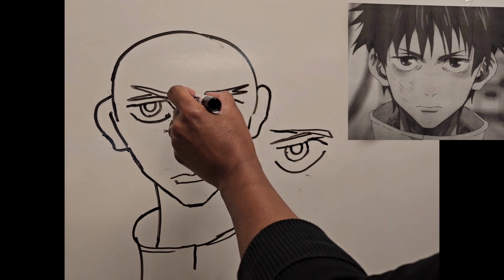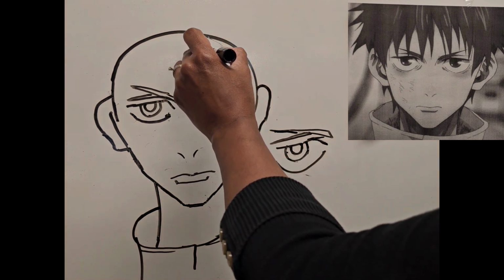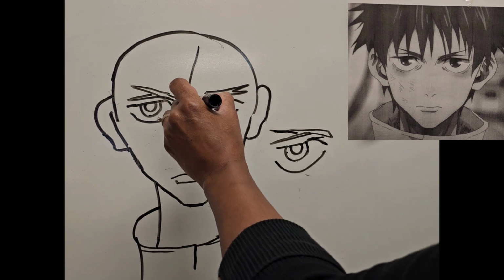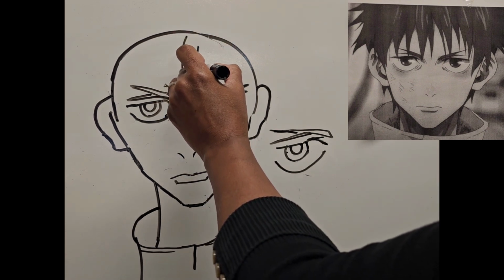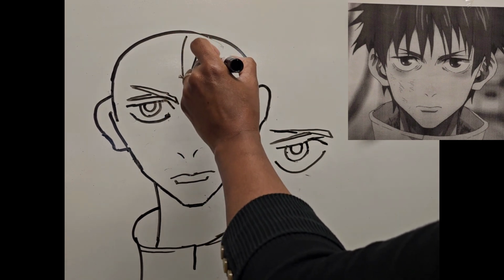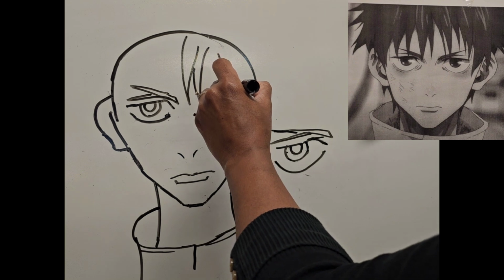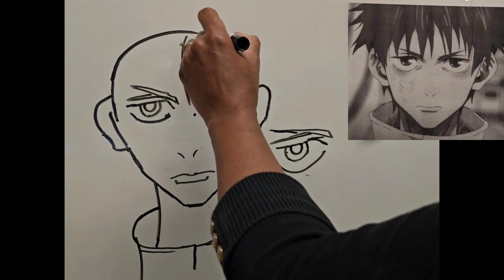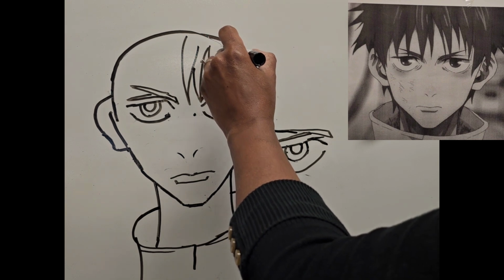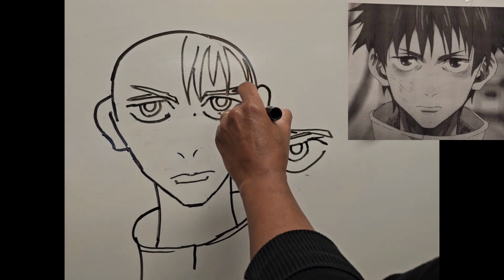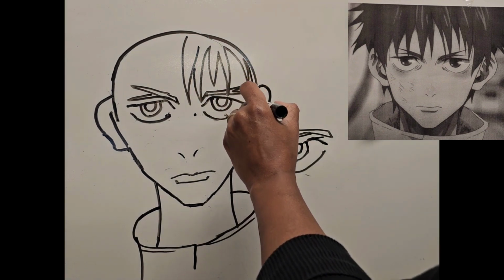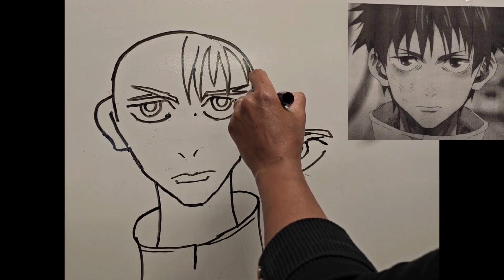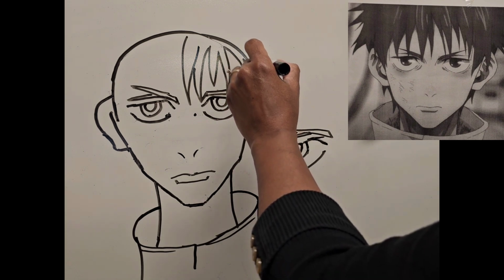And he has a lot of hair coming into his face there. I'm not going to draw it exactly. I'm going to try to get it as close as I can to what I see. And it is covering that earlobe a little bit.